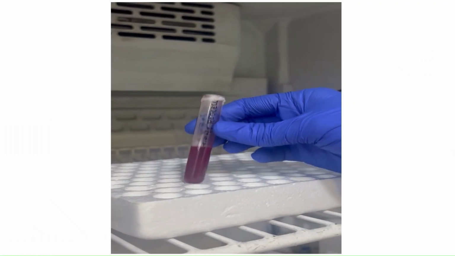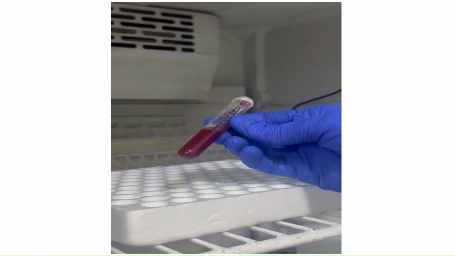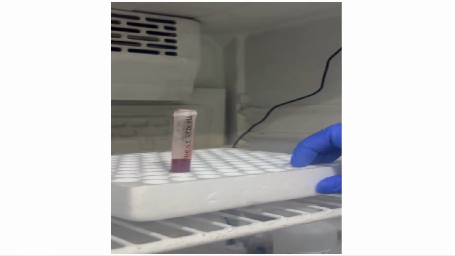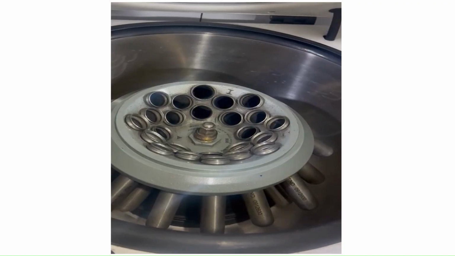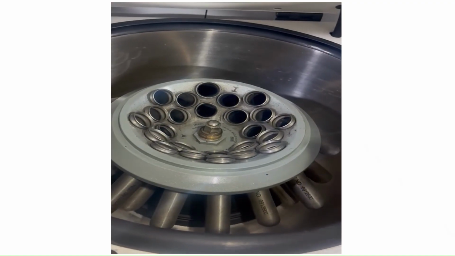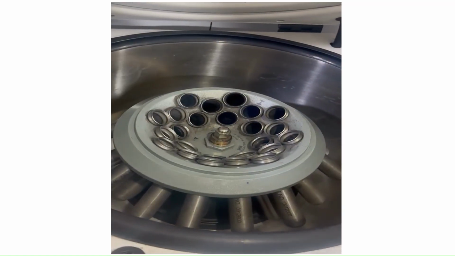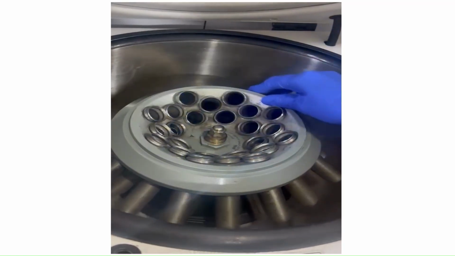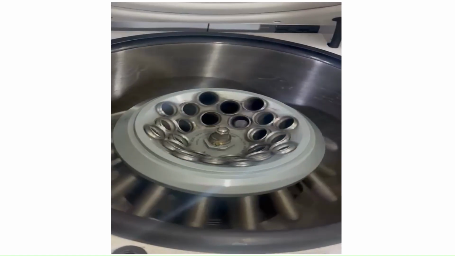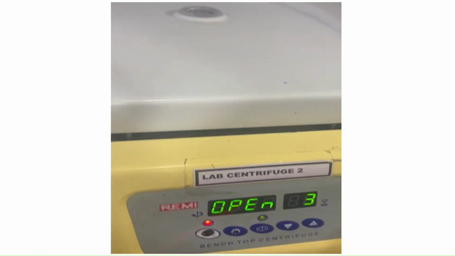After 1 hour of incubation at 4 degrees Celsius, we take the test tube and centrifuge the mixture to pack the red cells, with proper balancing, according to the manufacturer instruction.